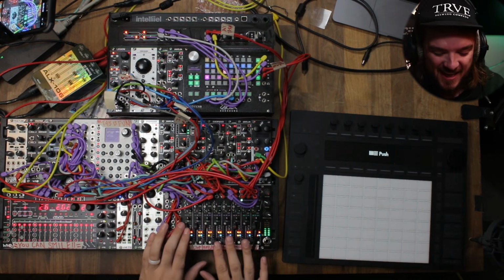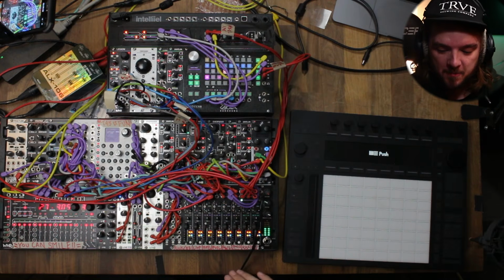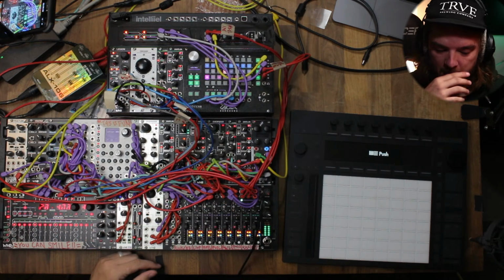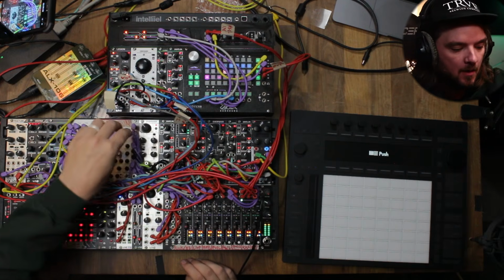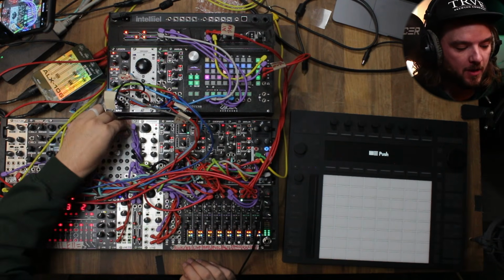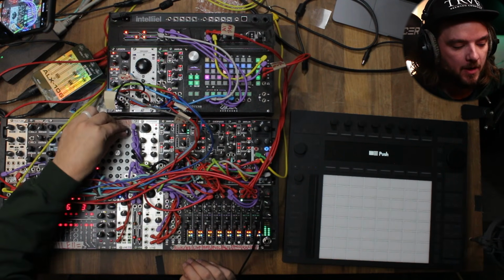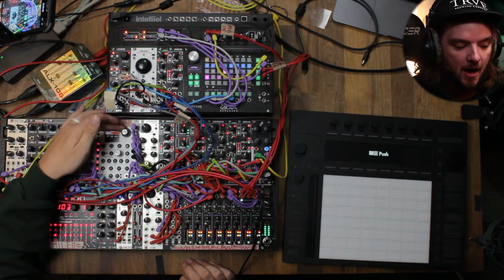I kind of like that. All right, we need to turn that level up. So we're gonna go into volume, then level. We're gonna do the level adjust offset.